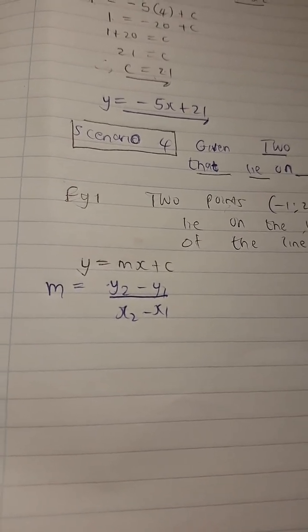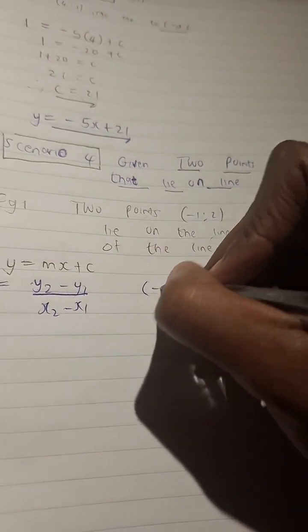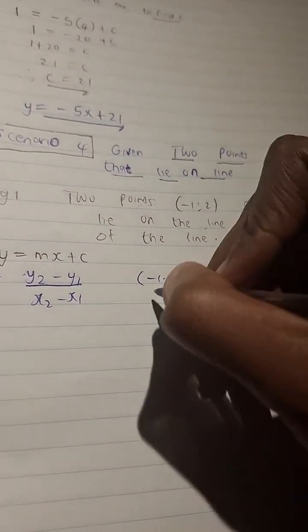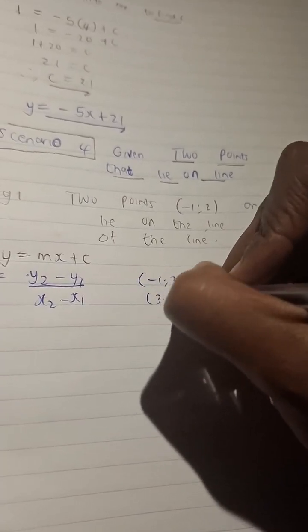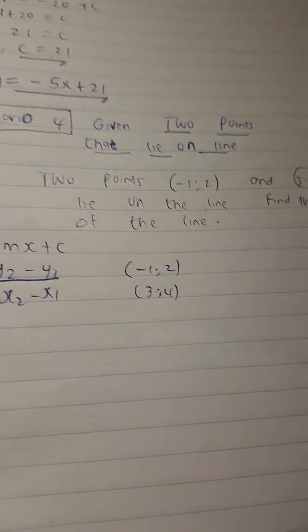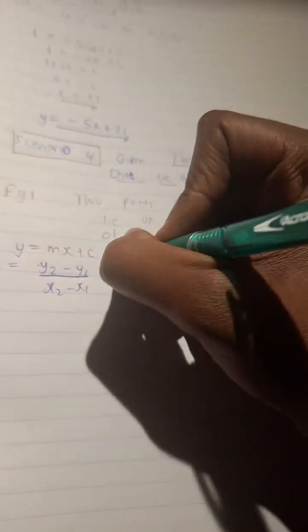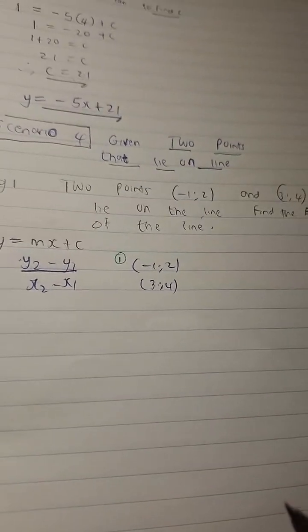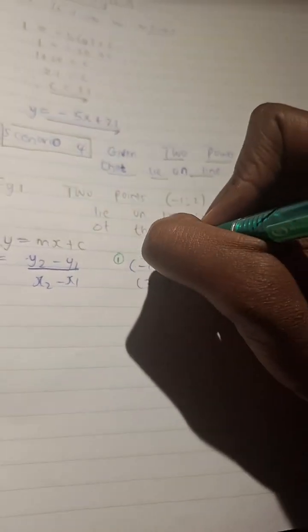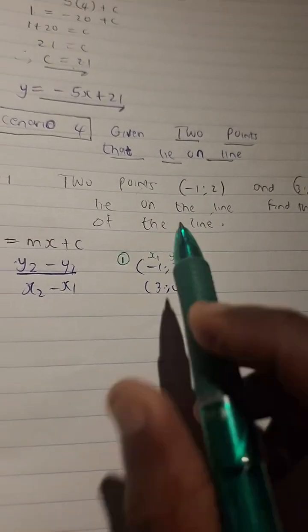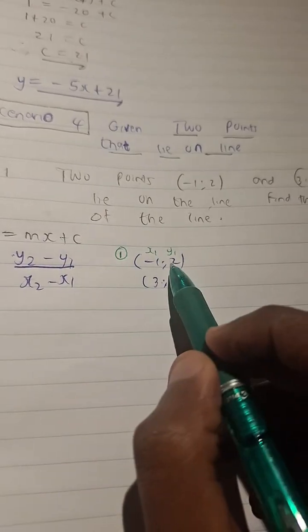All right? So thank you, Lesego. You're 100% correct. So our points are what? -1 and 2. The other point is 3 and 4. You then must go ahead and decide, my dear beloved friends, if this is your first point, then you are going to say this is x1 and this is y1, because it is your first point.